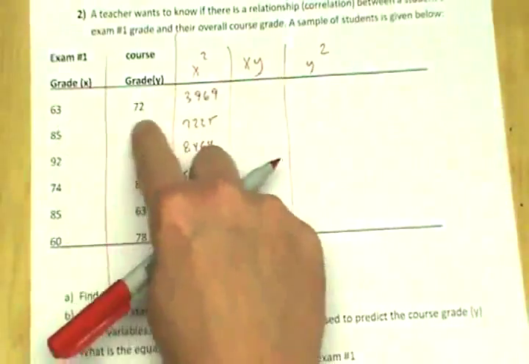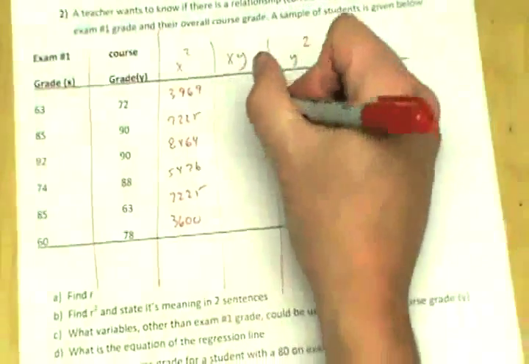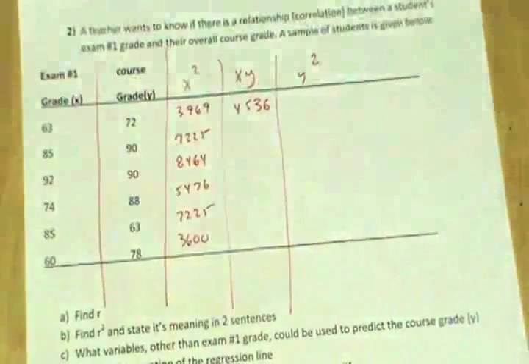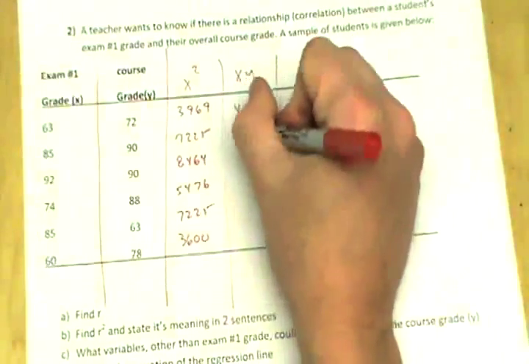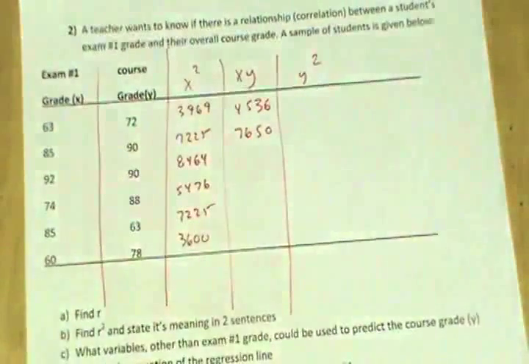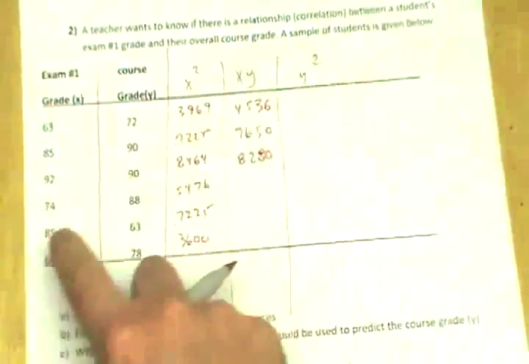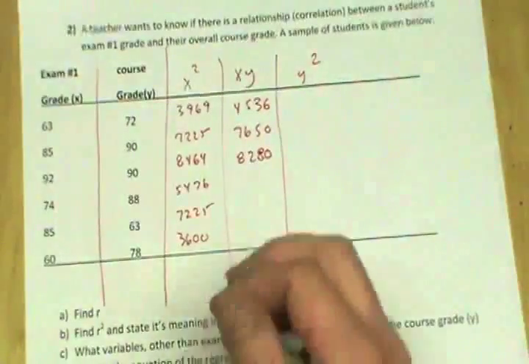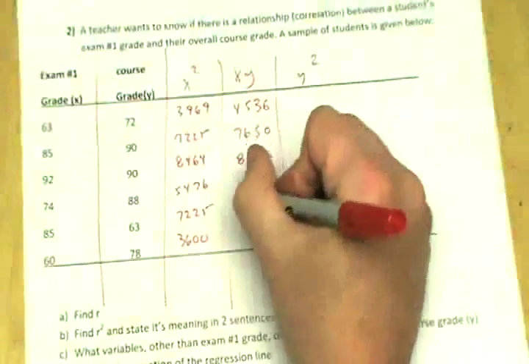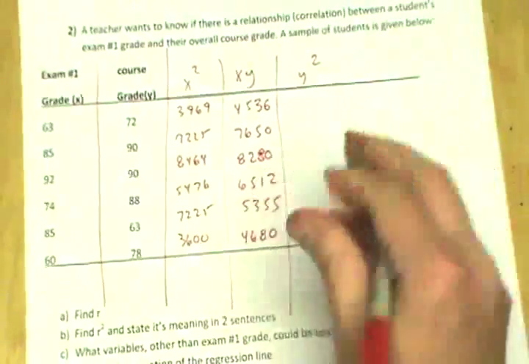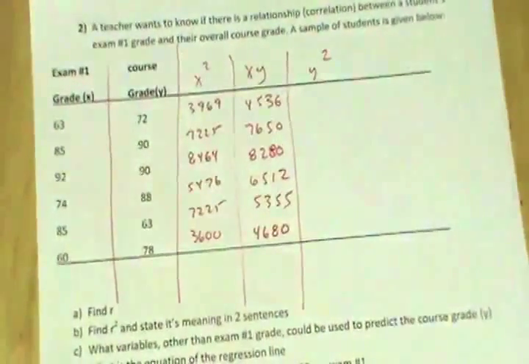Okay, this is x times y. So 63 times 72 is 4536. 85 times 90 is 7650. 92 times 90 is 8280. 74 times 88 is 6512. 85 times 63 is 5355, and 60 times 78 is 4680. Now we've got to do y squared, so we've got to take 72 and square it.